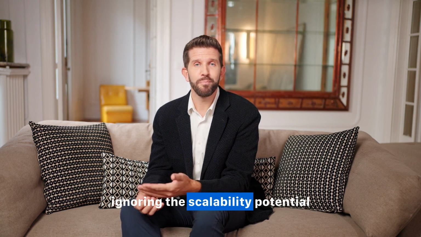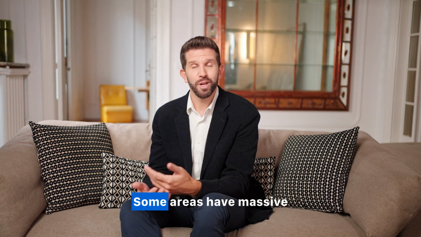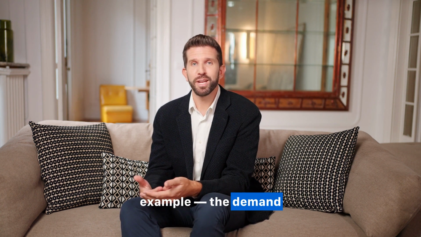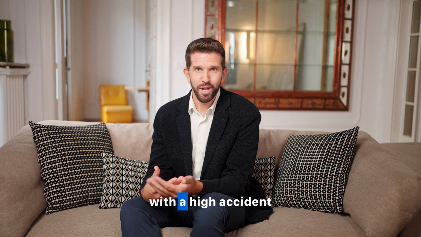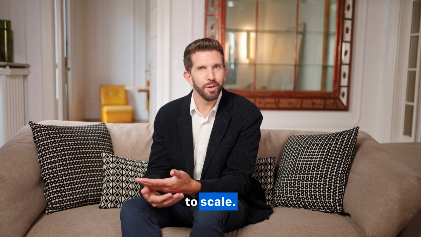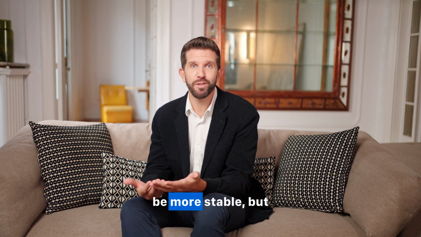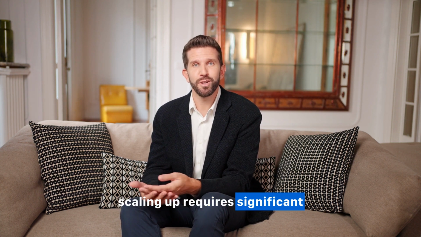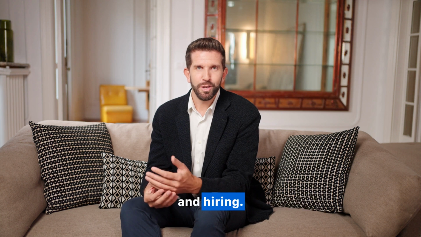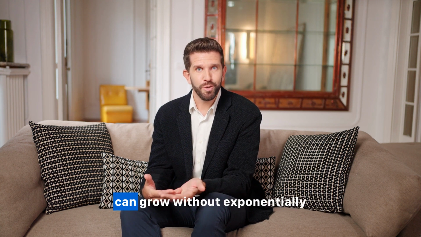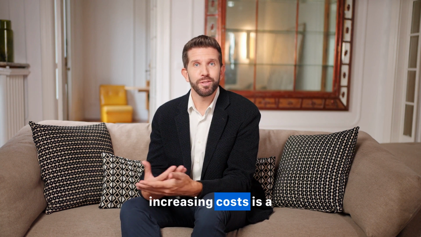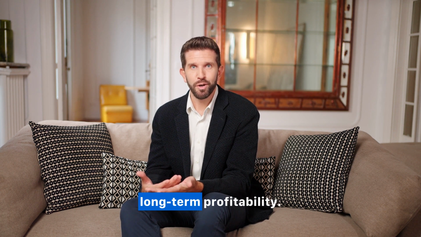For the third point, a common mistake is ignoring the scalability potential of a practice area. Some areas have massive potential for growth, while others don't. Let's take a personal injury practice as an example. The demand can fluctuate, but if you're in a region with a high accident rate, you've got room to scale. Now, contrast that with an area like tax law, where demand can be more stable, but scaling up requires significant investment in specialized knowledge and hiring. Understanding which practice areas can grow without exponentially increasing costs is a huge key to determining long-term profitability.